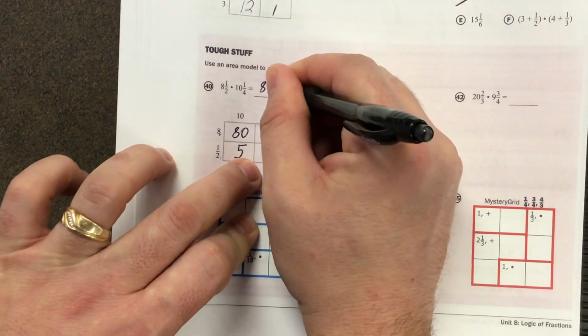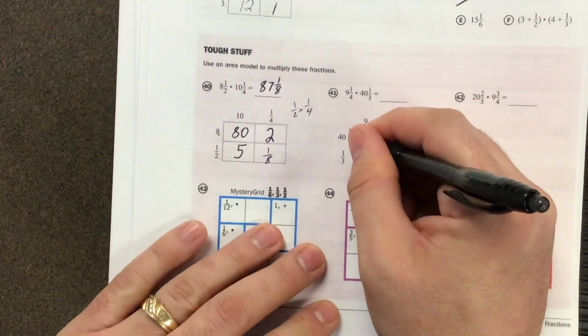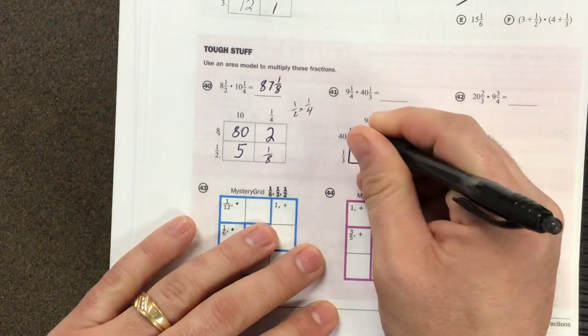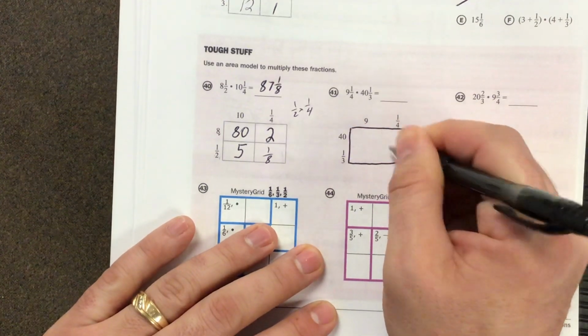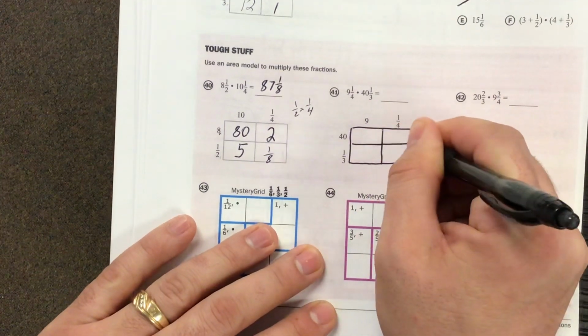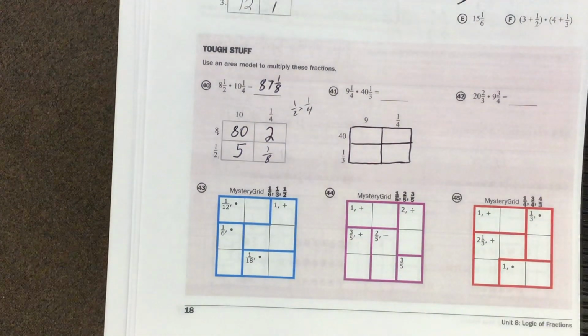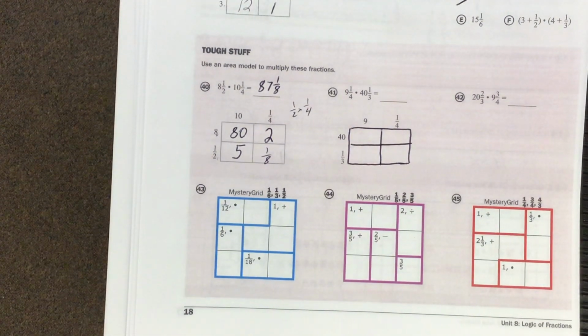I knew 87 and 1/8. But I got in trouble for answering. I was supposed to participate in trying class. Okay, here's your chance. Do that one. That looks really hard. I don't want to ask for it. Nope.